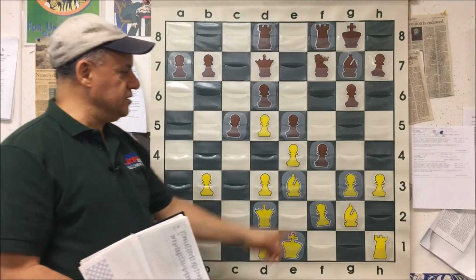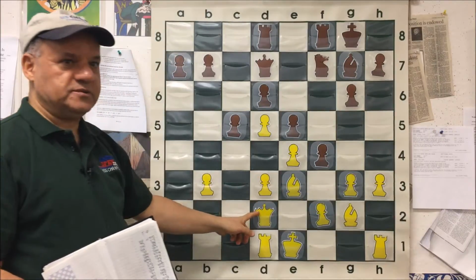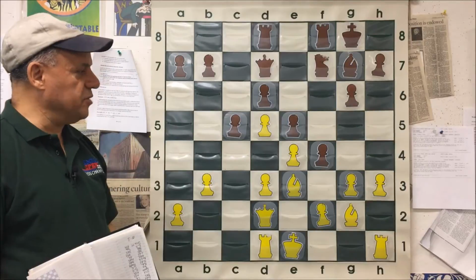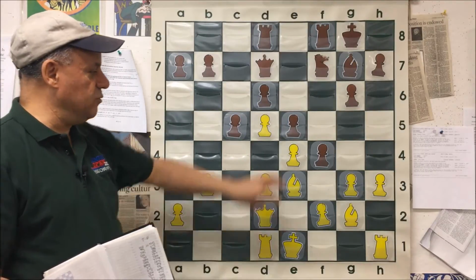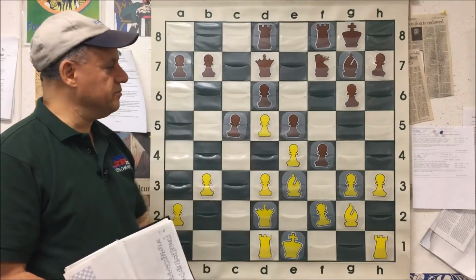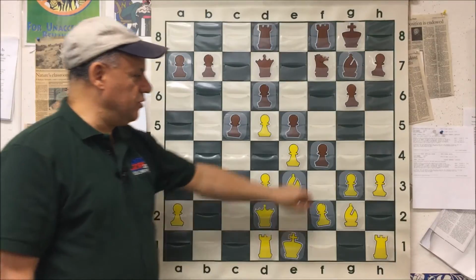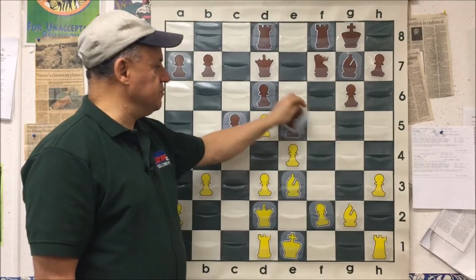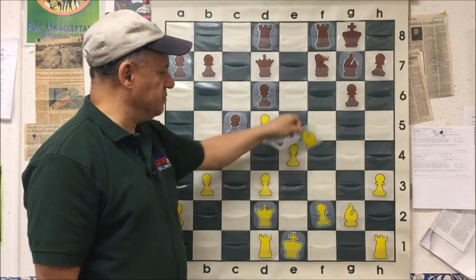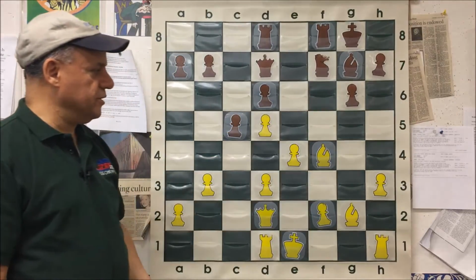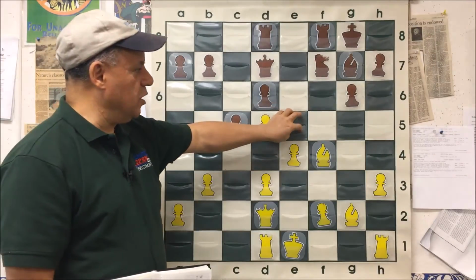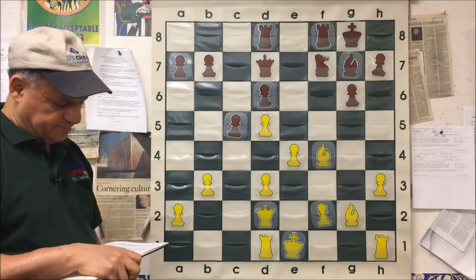So he is on this pawn 1, 2, 3 times. The pawn is only defended once. So I'm giving him a free pawn just to be able to occupy this square for my knight. So he took, of course, he has to. Bishop has nowhere else to go. Pawn takes, bishop takes. Okay, so I just sacrificed the pawn to be able to occupy this outpost.